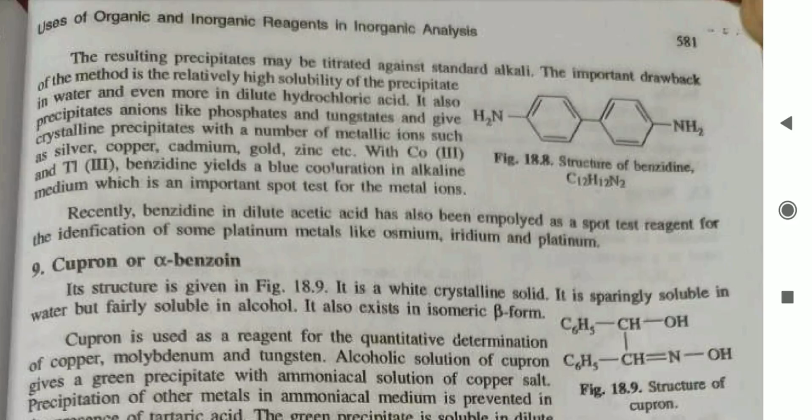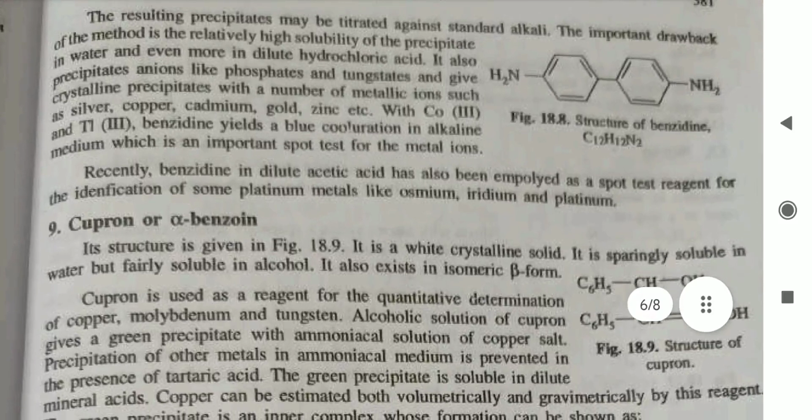Recently, benzidine in dilute acetic acid has also been employed as a spot test reagent for the identification of some platinum metals like osmium, iridium, and platinum.